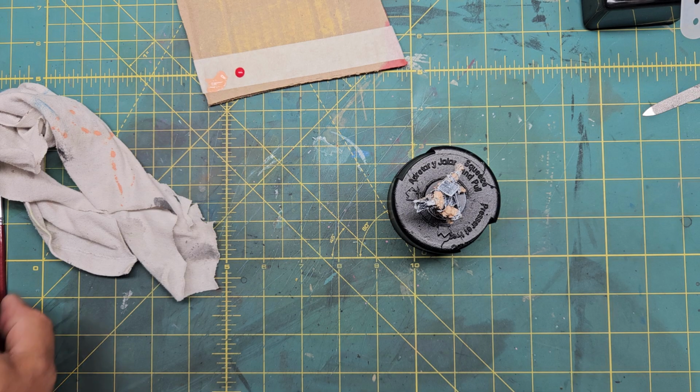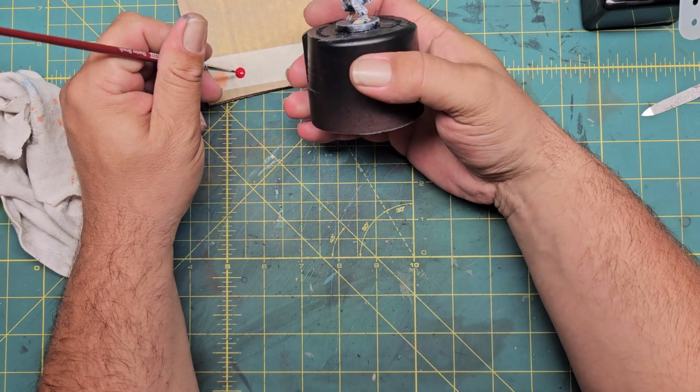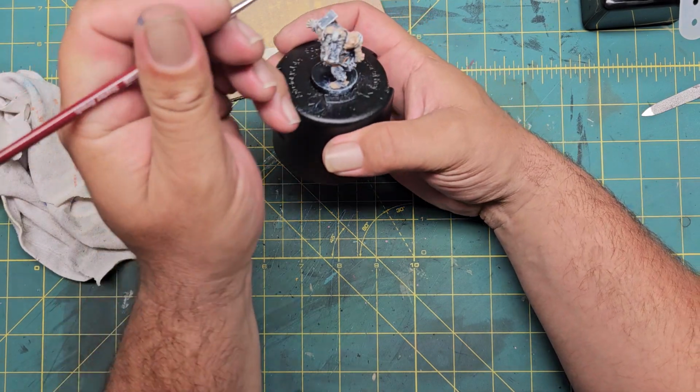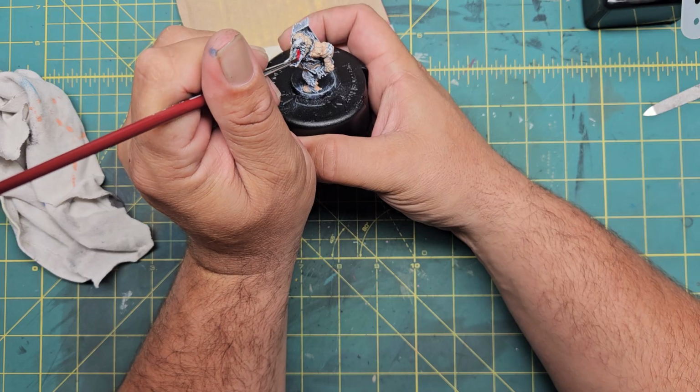This color is called Dragon Red. It doesn't matter what red you use. I'm using Army Painter paints right now, but you don't have to have that to do a good job with this. You could use any color paint.